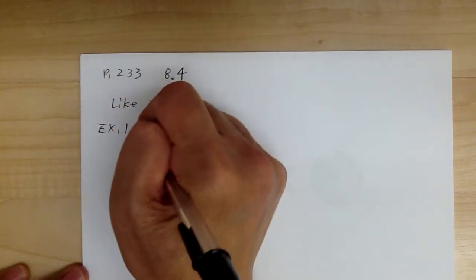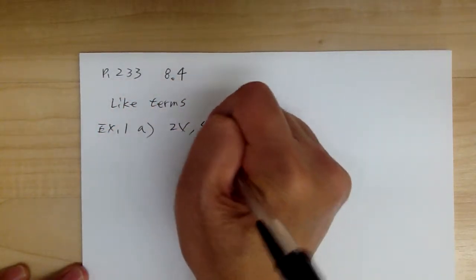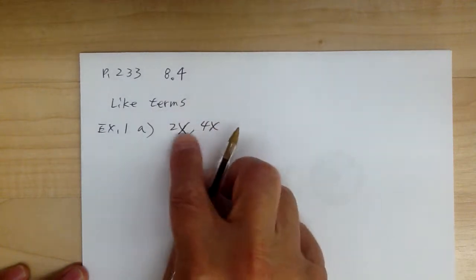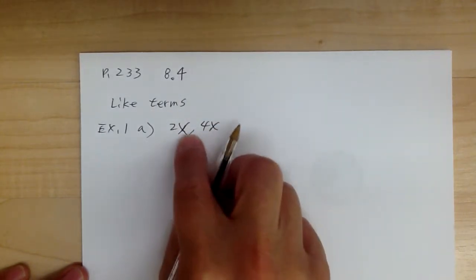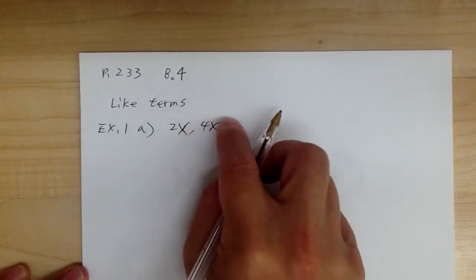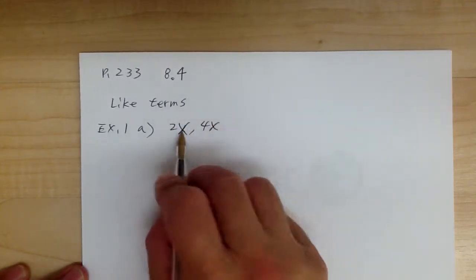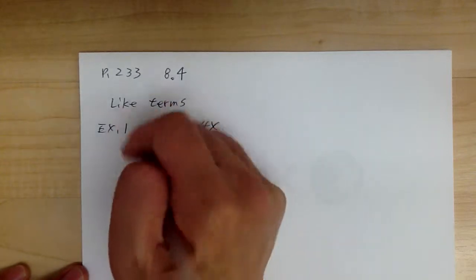Example, 2x, 4x. Okay, so these are like terms because they have the same variables. You have to have an identical variable part with the same exponent. So again, they are identical, they're exactly the same. So these are like terms.